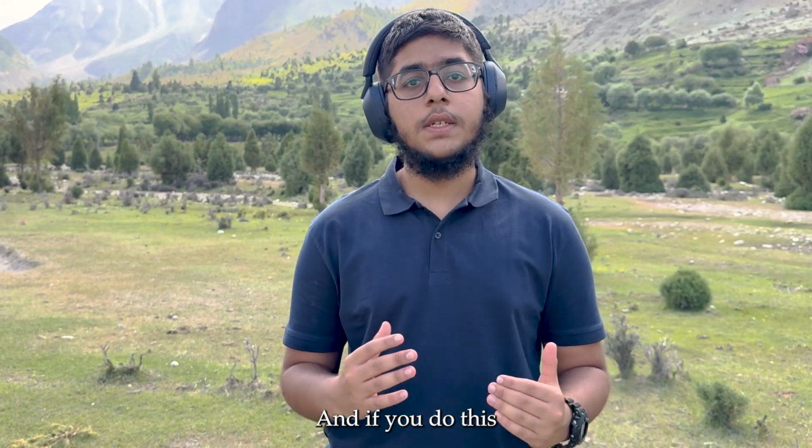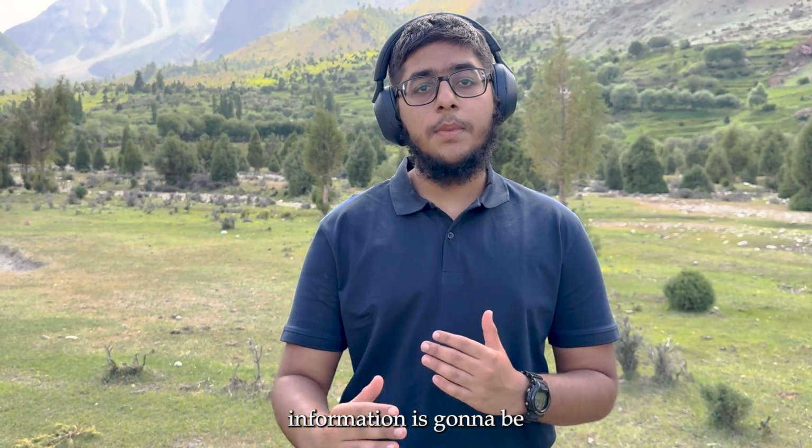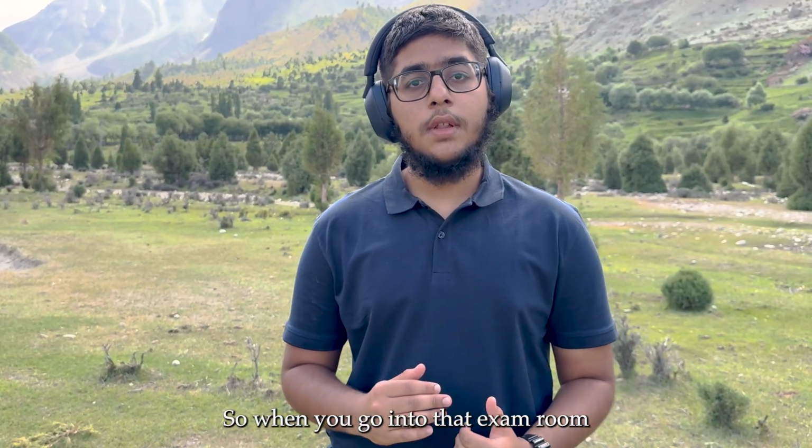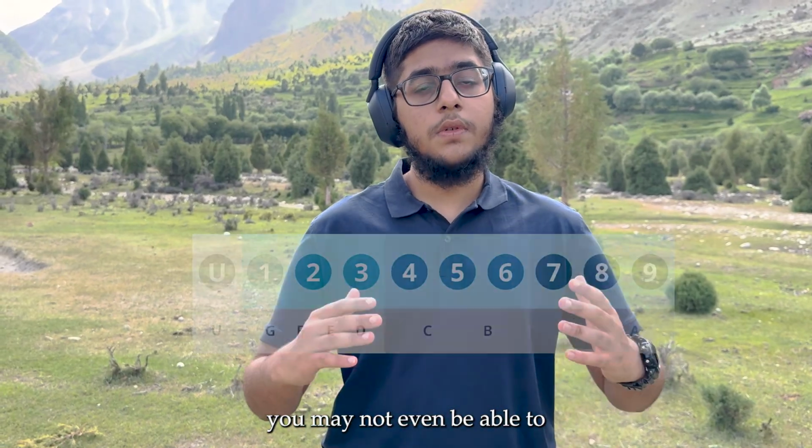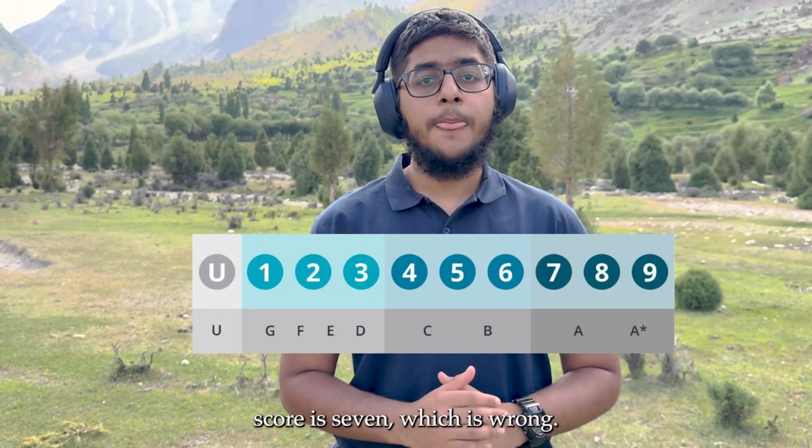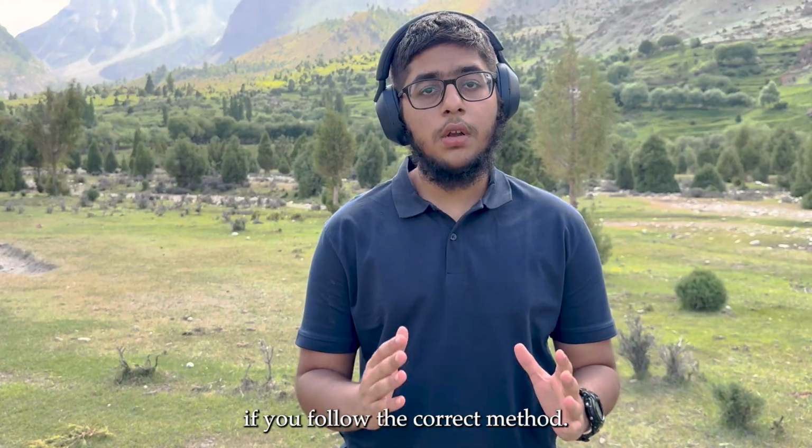And if you do this, if you memorize the mark scheme, information is going to be overwritten in your head. So when you go into that exam room, you may not even be able to score a 7, which is wrong. It's very easy to score a 9 if you follow the correct method.